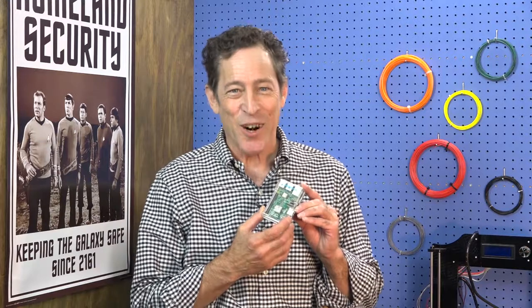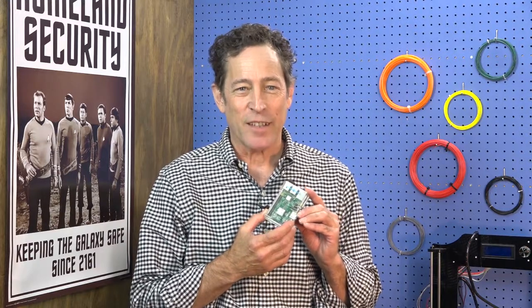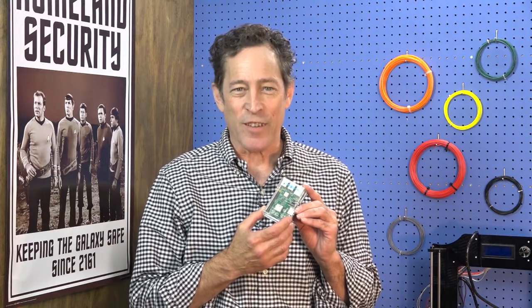Here's a tiny computer called a Raspberry Pi. I know, cute, right? Doesn't taste anything like pie. Not that I tried it or anything.